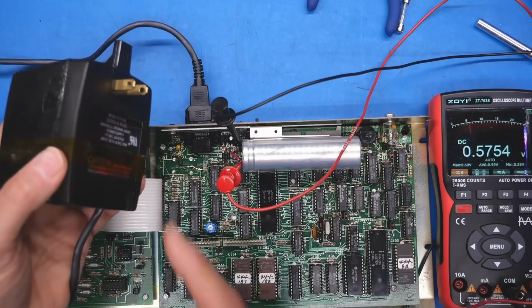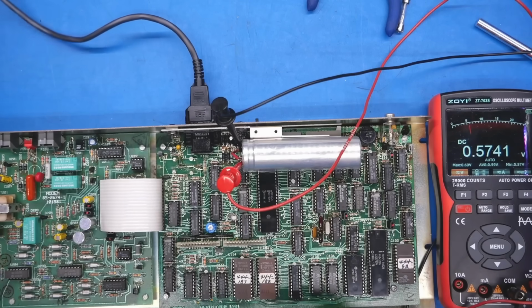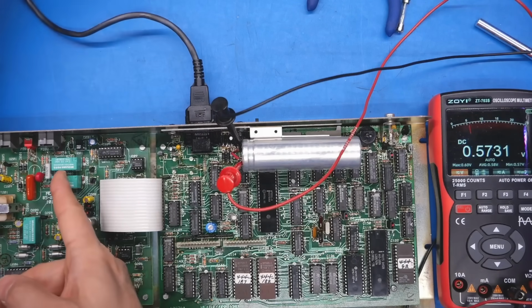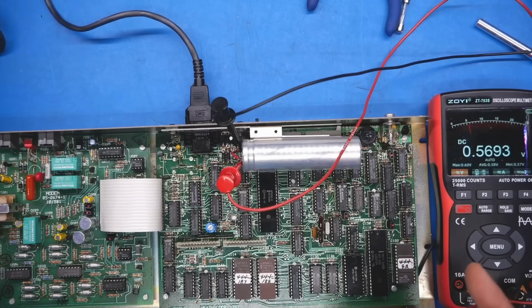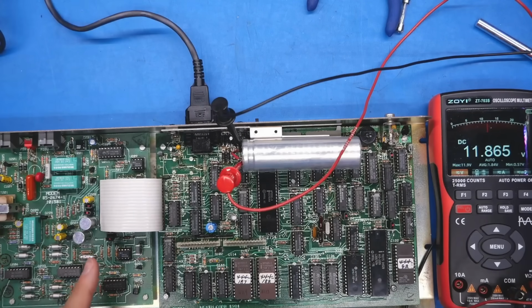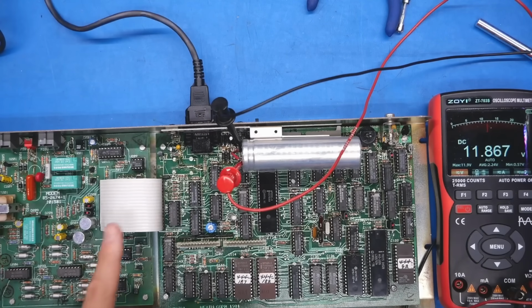That's amazing. Let's plug this into the wall. Let's see what happens. We should hear the clicks if this thing is working. And of course, we should see 12 volts or so on there. All right, here we go. 3, 2, 1. Didn't hear the clicks, though, from the modem.